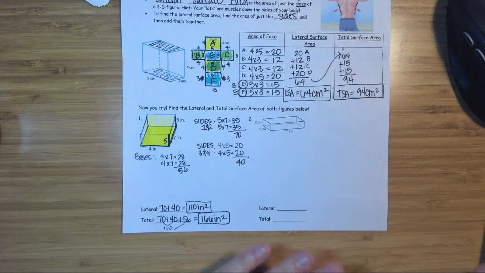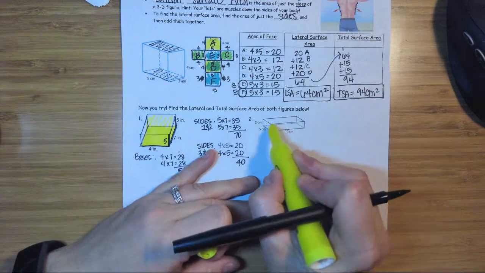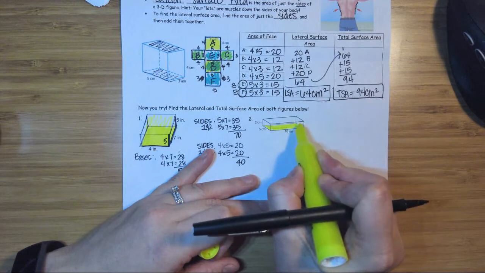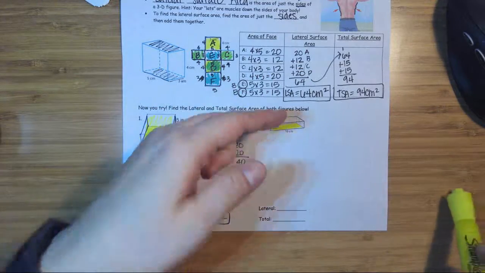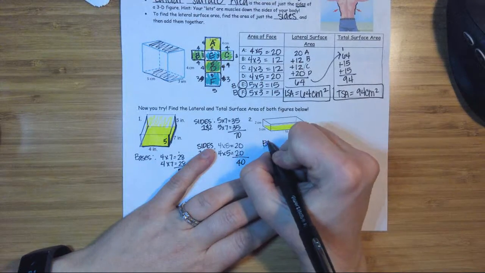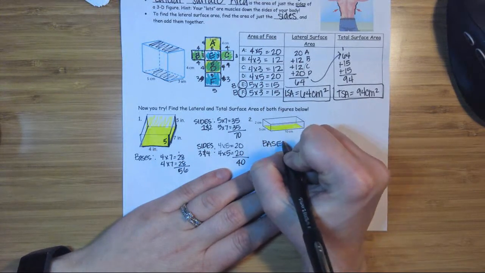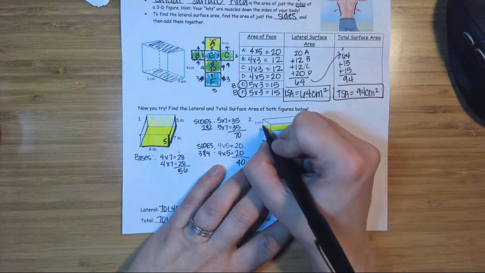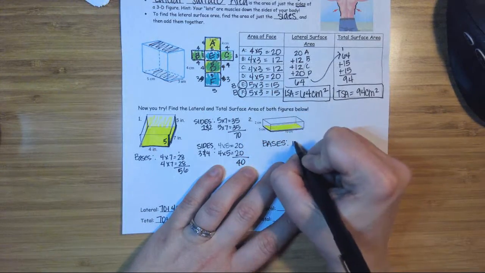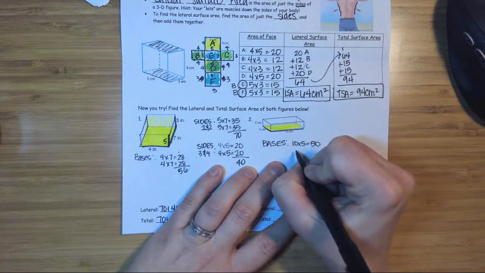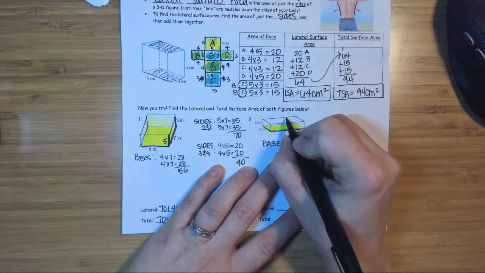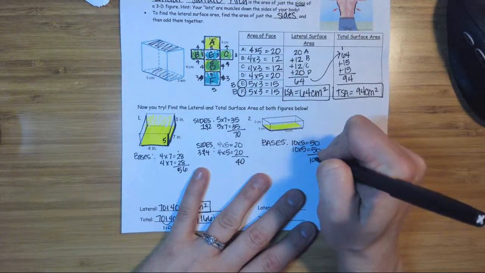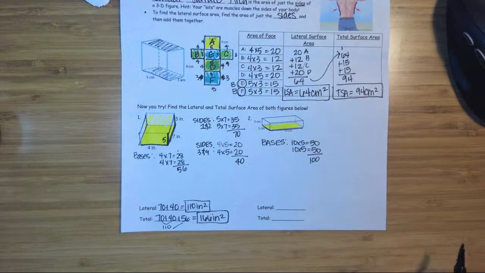Let's try another one. Now number 2. So let's highlight the bases, or the base, bottom. And for every bottom, there's a top. So I know I'm going to have two of those, the exact same size. So the bases, the area of this base, well, that's a 10 by 5. So 10 times 5 is 50. And I know I have another one of those on the top up here. So that's another 50, okay, for a total of 100. So I know the bases equal 100.